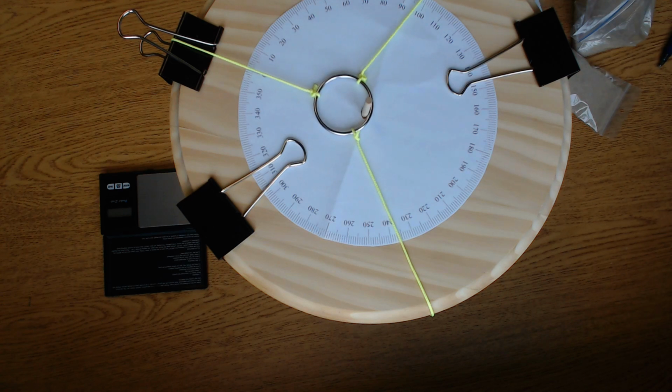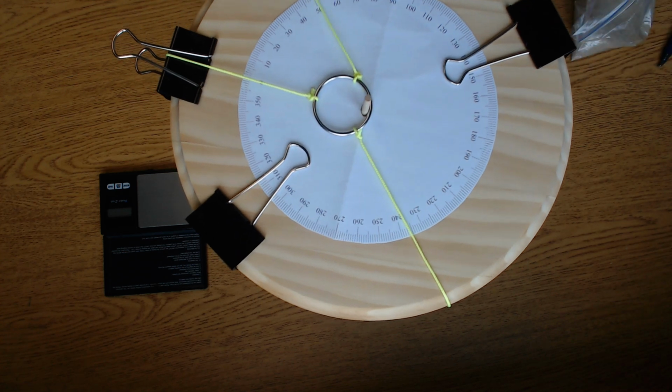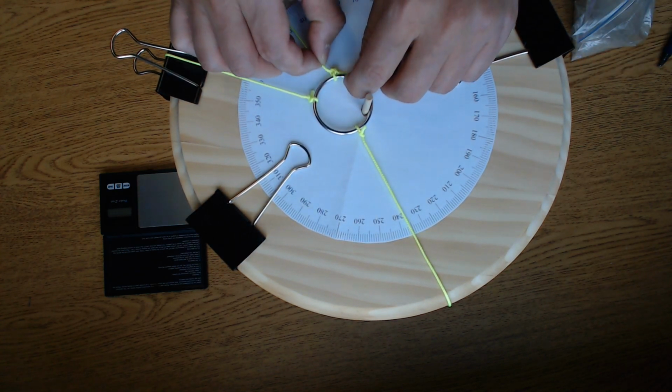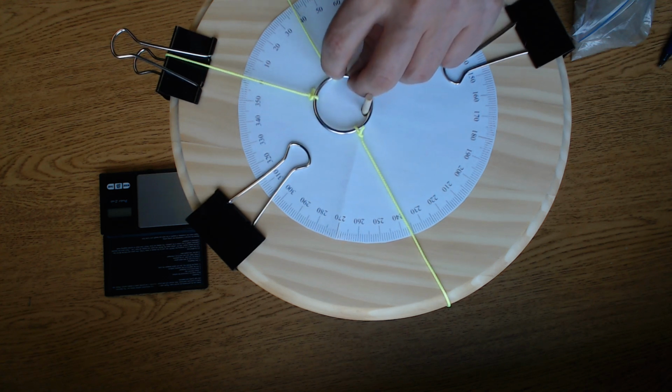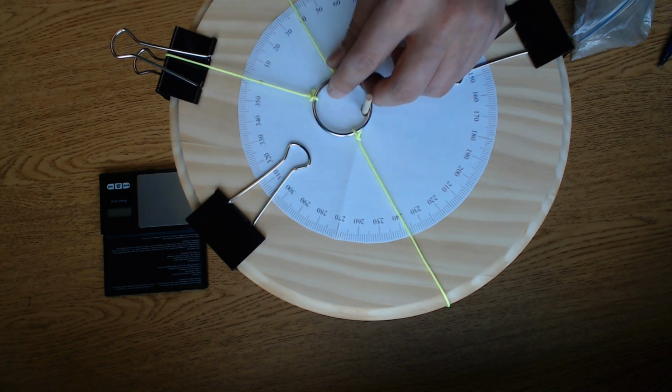And for the next force, you are given different angles. If you look at the data table, the first angle is 40 degrees, so we'll use the second force at 40 degrees. Move this string until it aligns with 40 degrees.